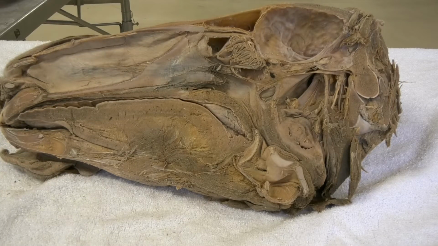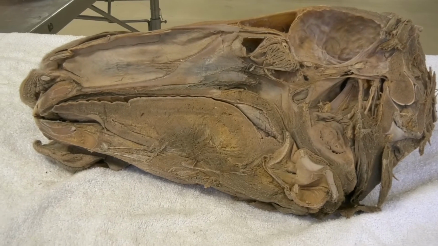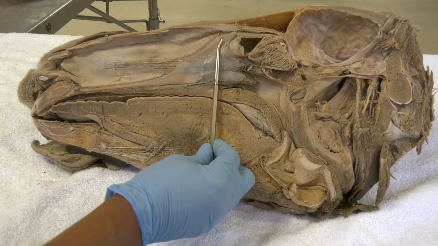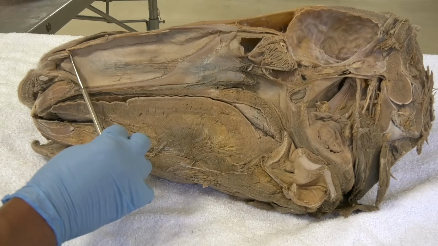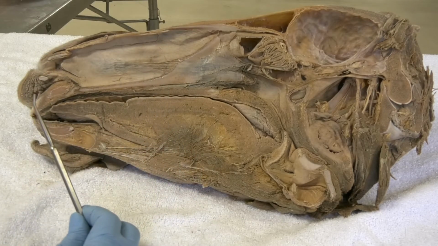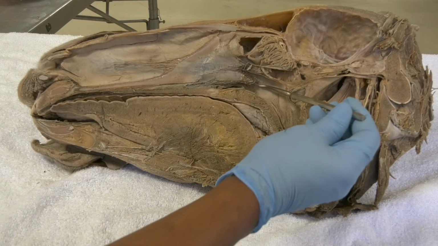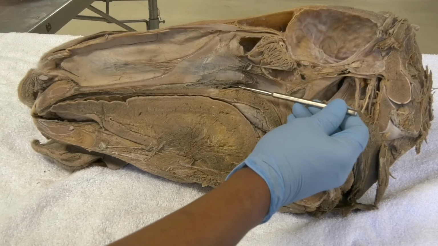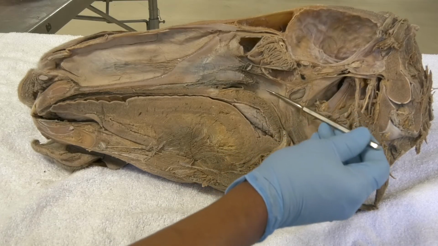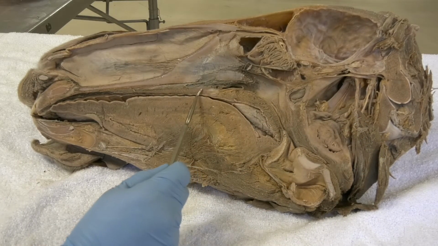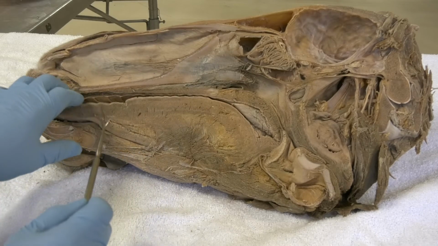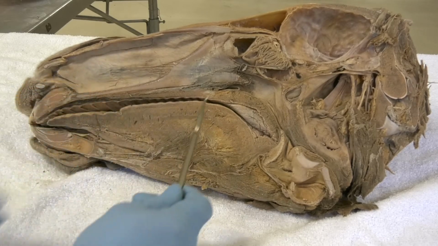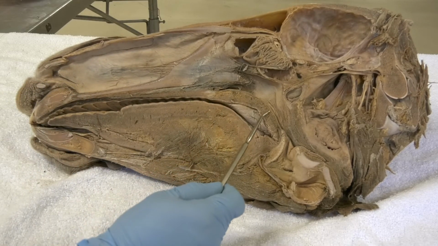Now, when we come to the medial aspect, here we see the nasal septum separating the nasal cavity into a right and left nasal cavity. This opening here represents the choana. This is the opening from the nasal cavity to the nasopharynx. This here is the hard palate. You can see the transverse ridge. And this structure here is the soft palate.